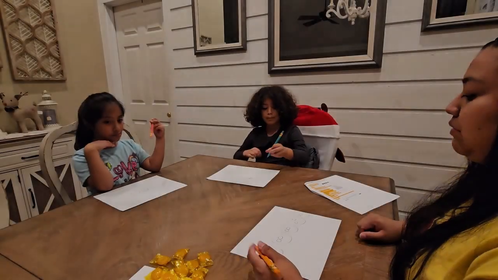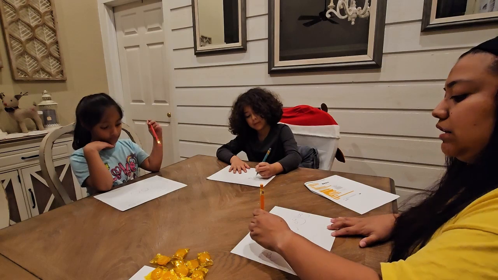How do we separate the groups? That way we don't get confused. A line. Put a line. So let's put a line between each group.